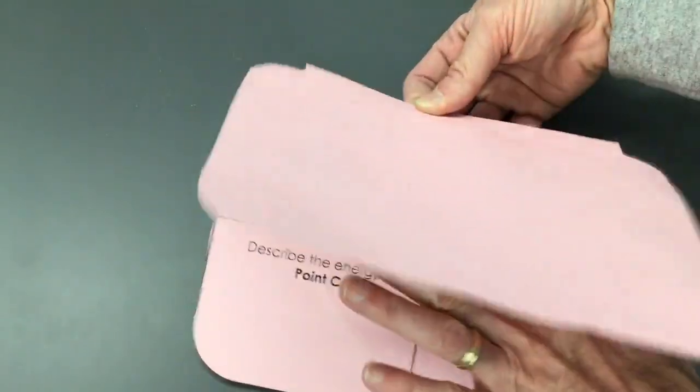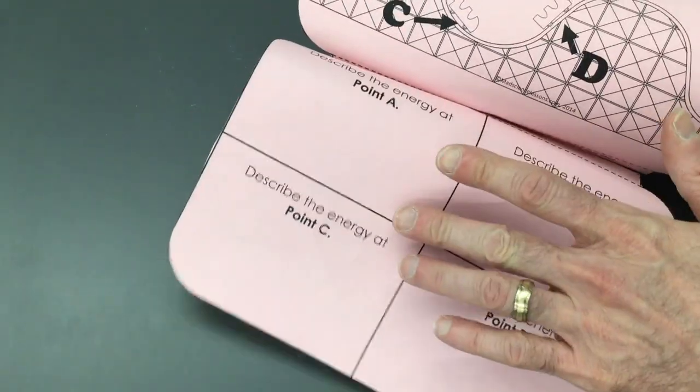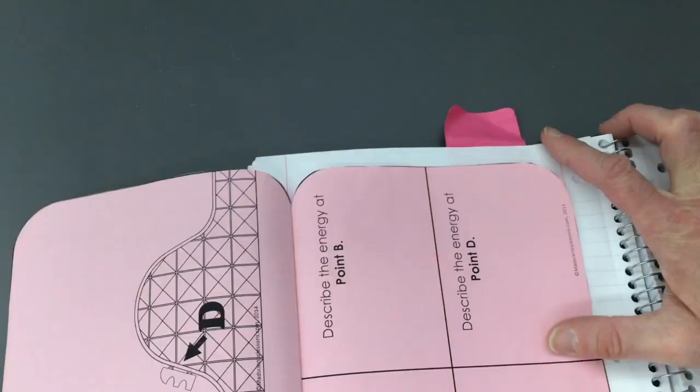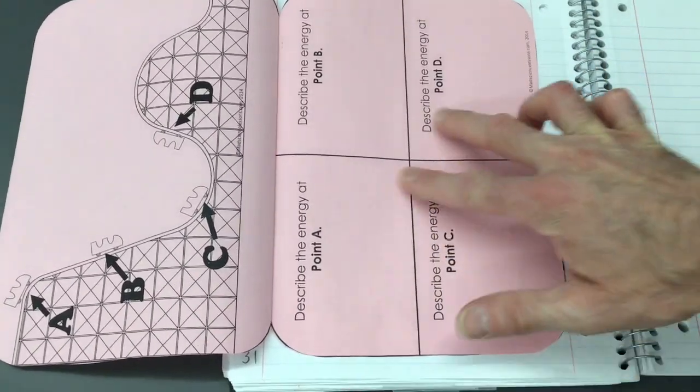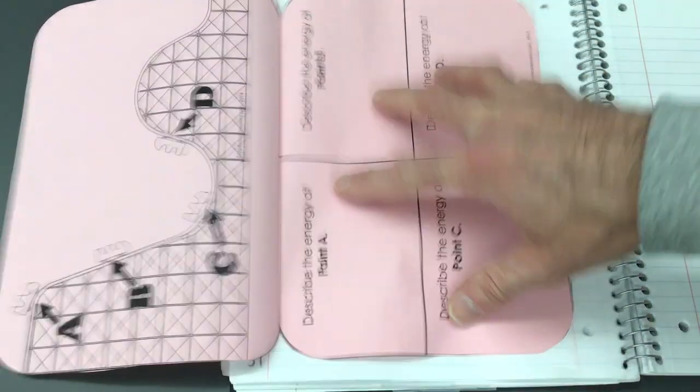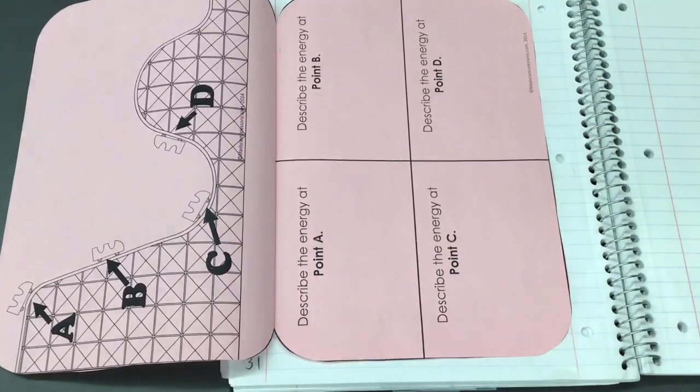And then we attached this piece, the bottom piece here, into our notebook on page 31 so that you can open it up. And we didn't fill this out yet. We're going to fill that out after this weekend is over. For the notes on potential and kinetic energy, those were a different day. So that's all we did.